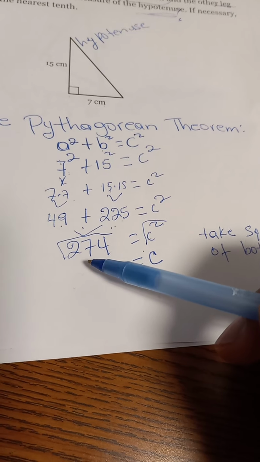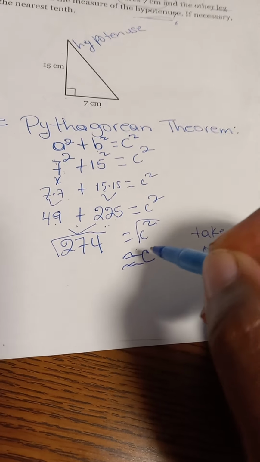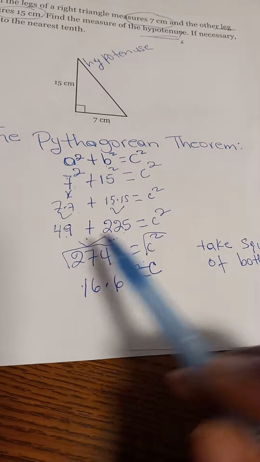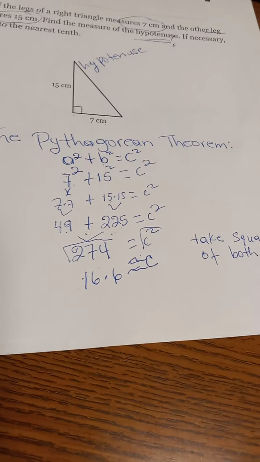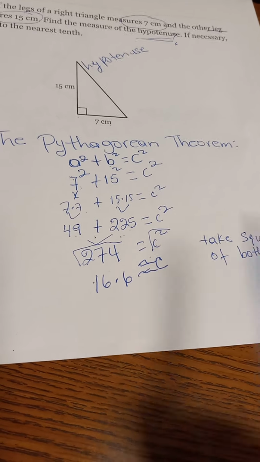And the square root of 274 is approximately, not equal to, approximately 16.6. For the radical, you could figure this out by doing prime factorization.